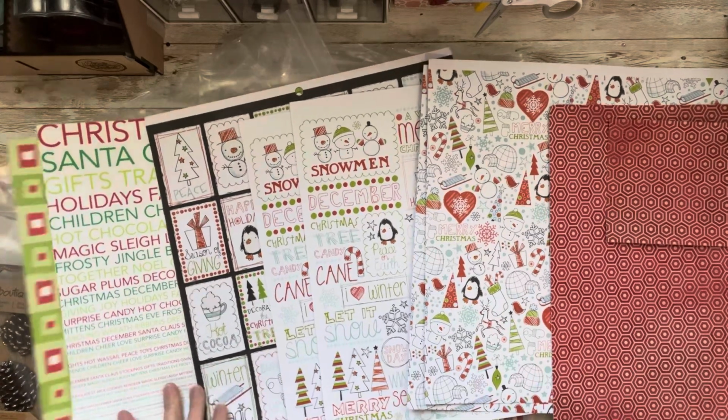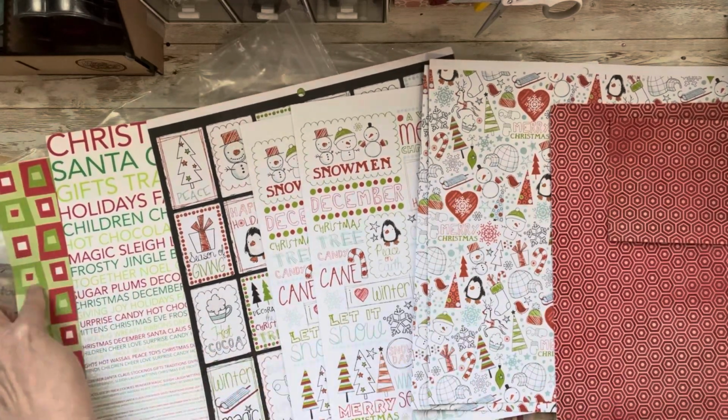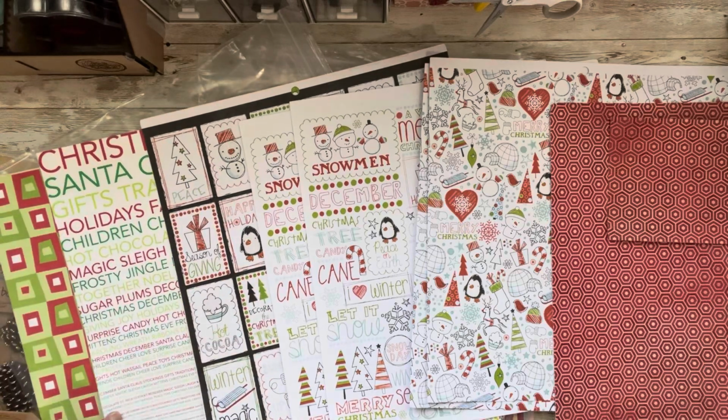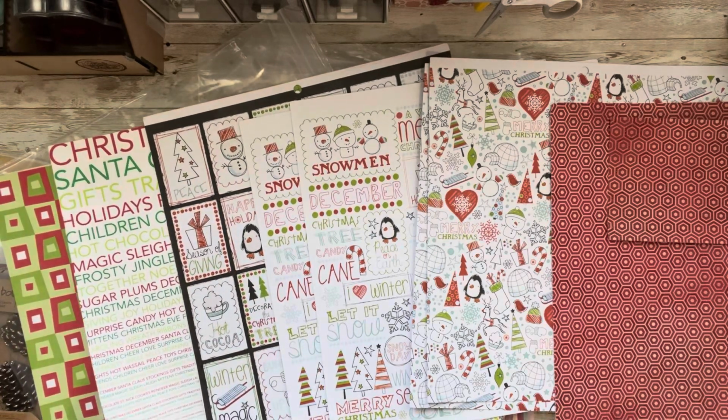I added a few other little papers that I thought, you know, here's blocks. They were squares, so kind of related to me. And there's at least 2 of each one.